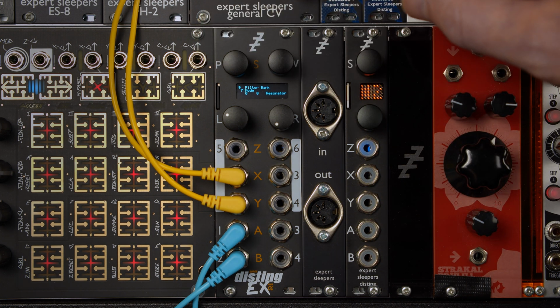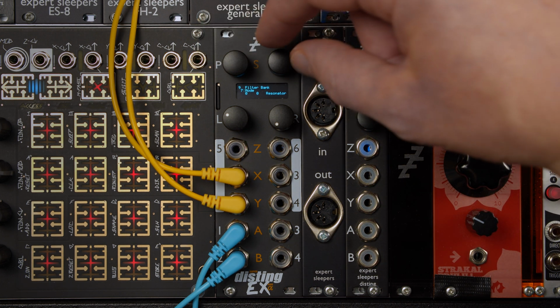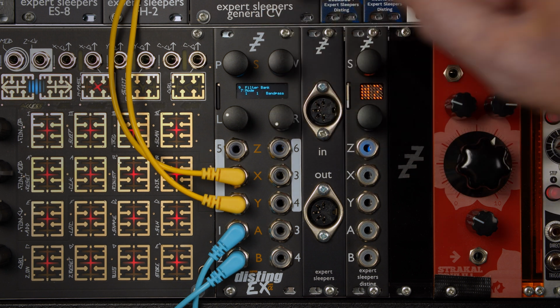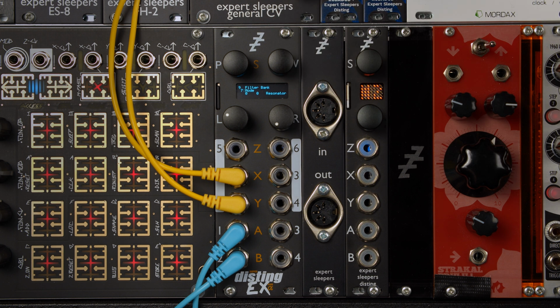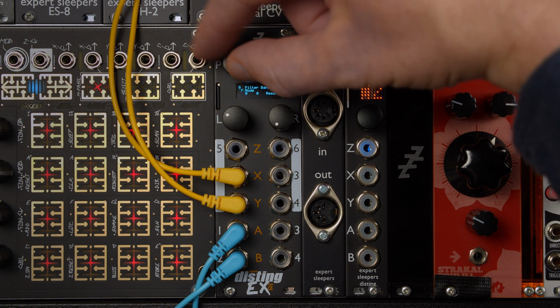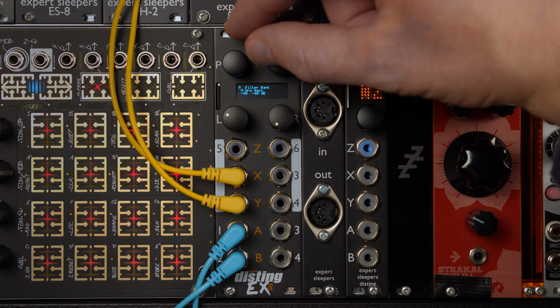So let's just start running through some of the features. As I say, it can be resonators or bandpass filters or a multi-band crossover kind of filter, but let's leave it on resonators for now. And we'll skip over that.